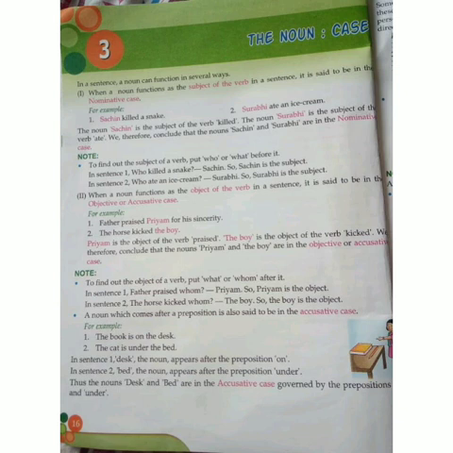Today I am going to continue the later part of the chapter, the noun case. In the previous class, I discussed nominative case and objective or accusative case. Today I'll explain possessive case.